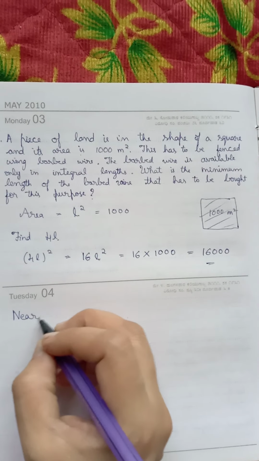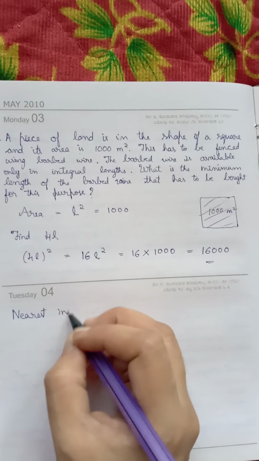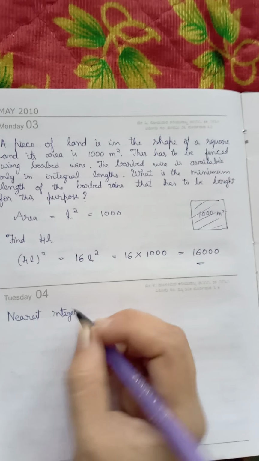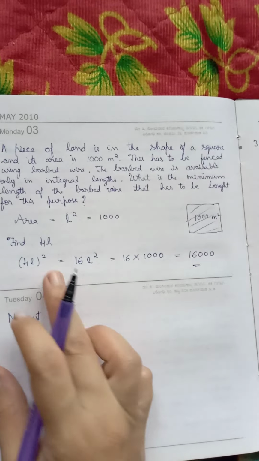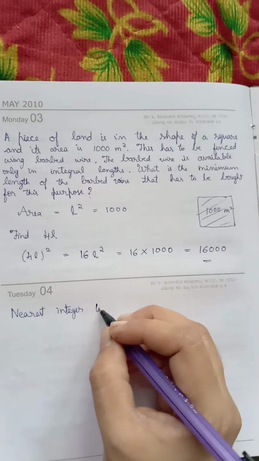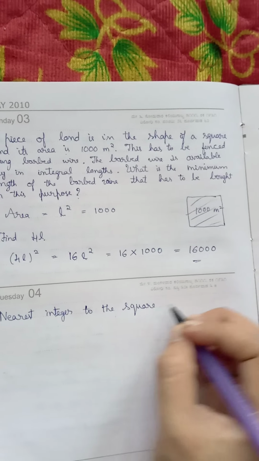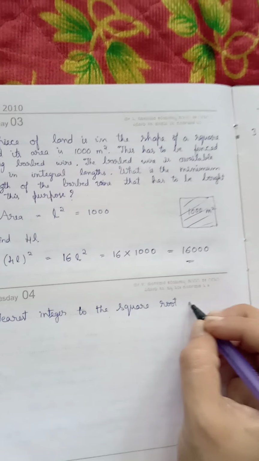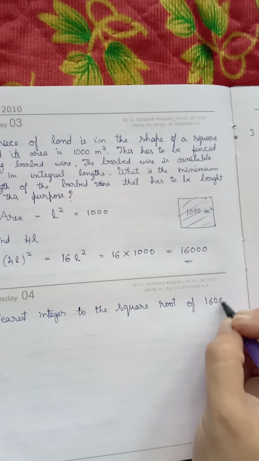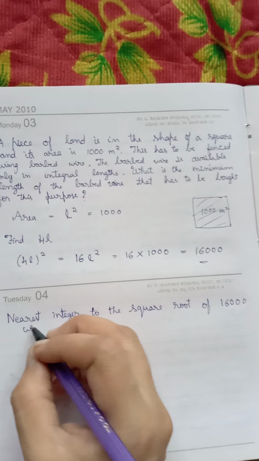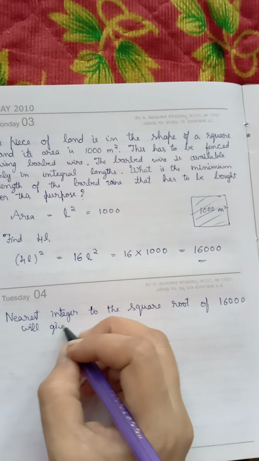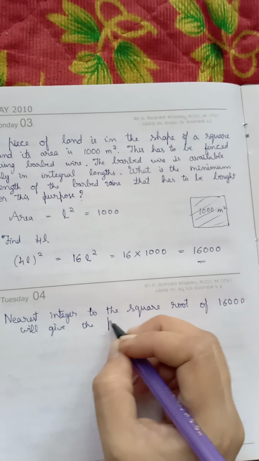The nearest integer to the square root of 16,000 will give the perimeter.